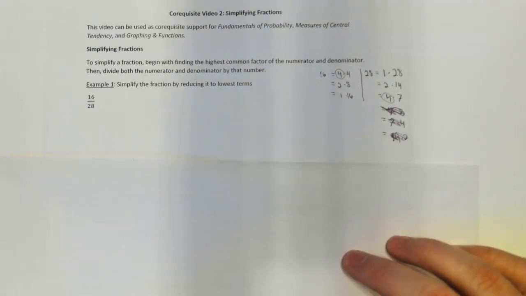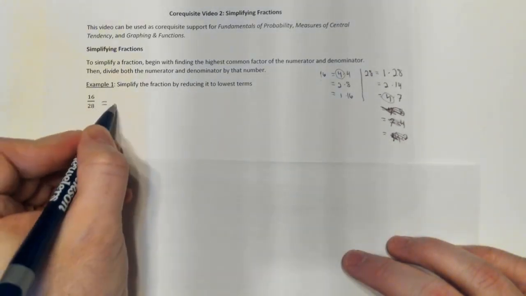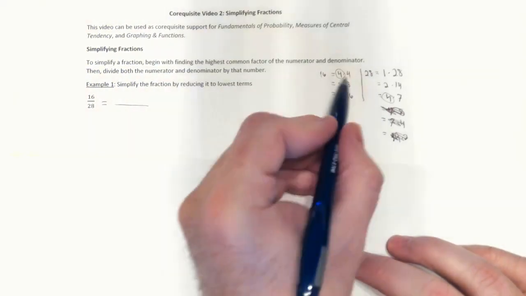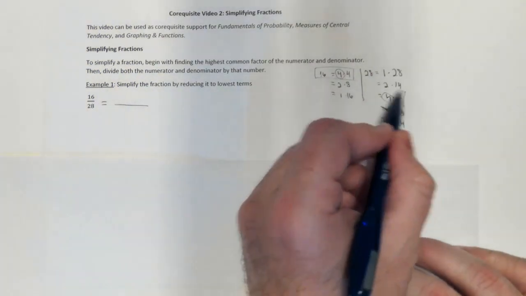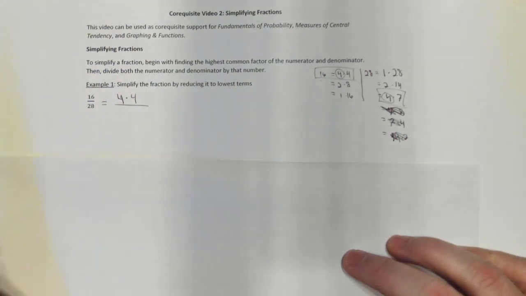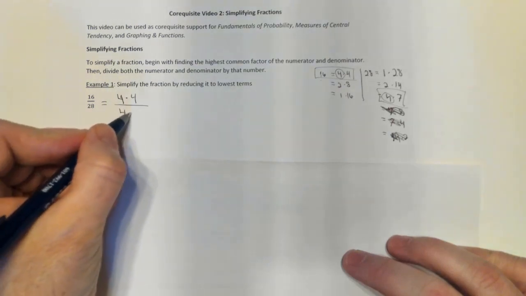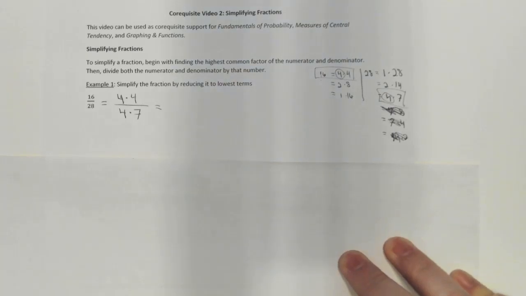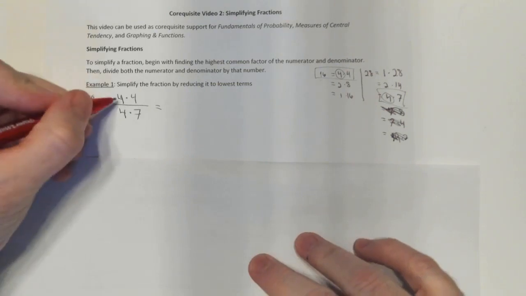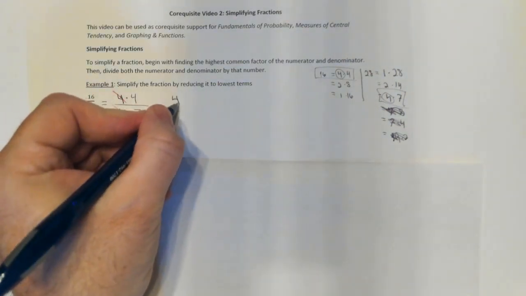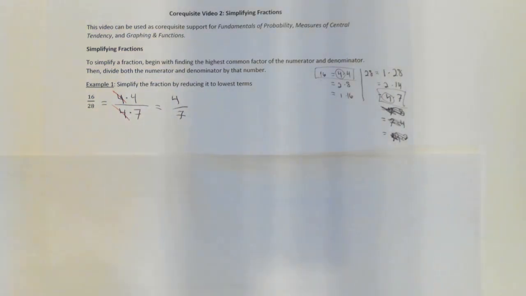This one is 4. So what I can do is rewrite this expression. I'll use this factor here and this one here. So 16 is 4 times 4, and 28 is 4 times 7. And so, realizing that these 4's cancel out, because 4 over 4 is just 1, we're left with 4 over 7. Okay.